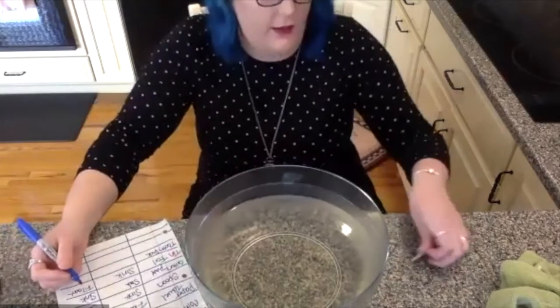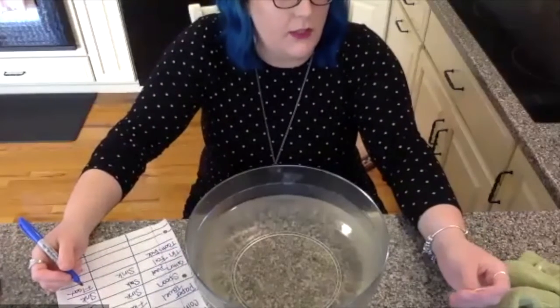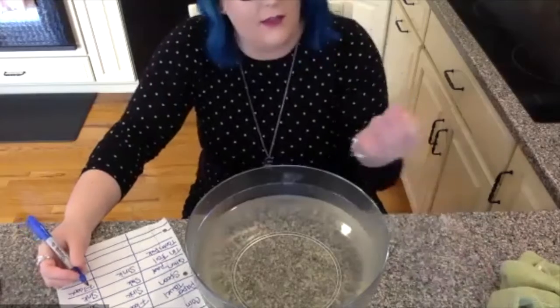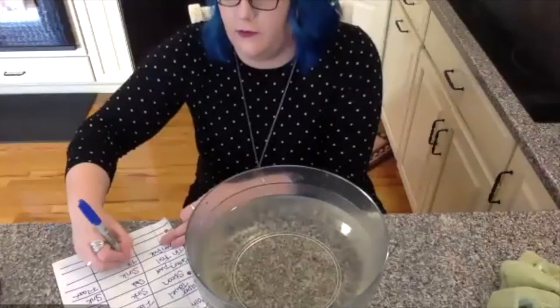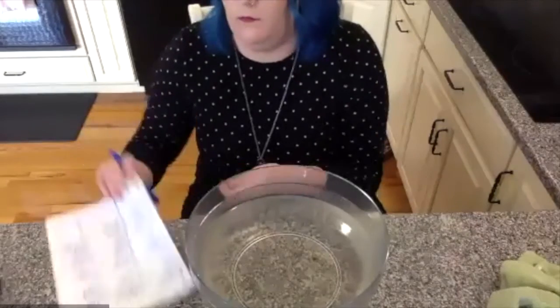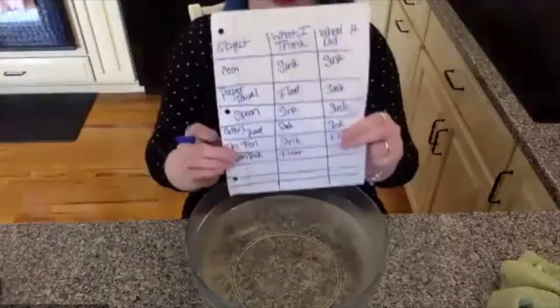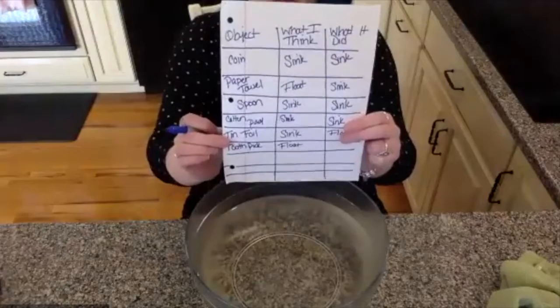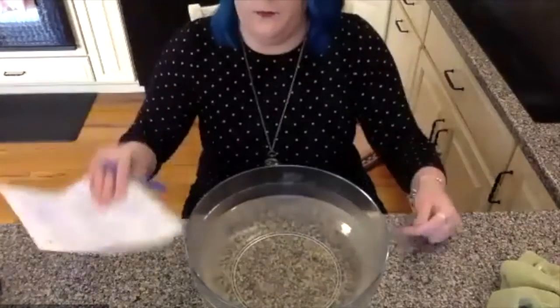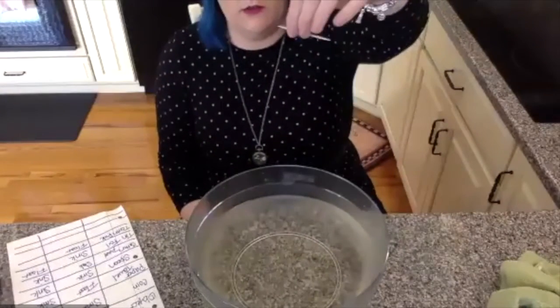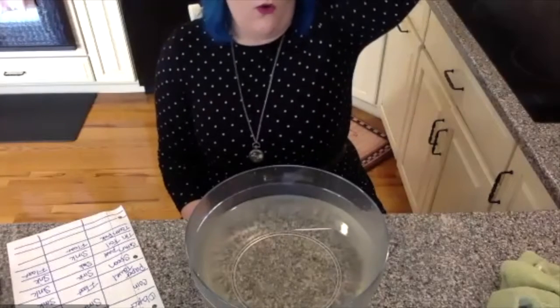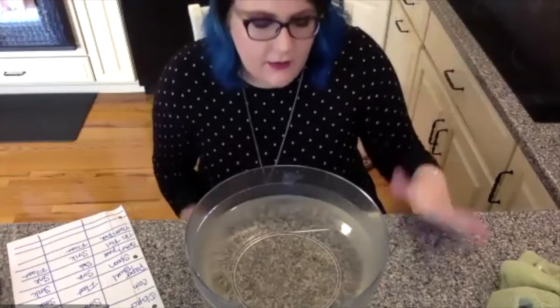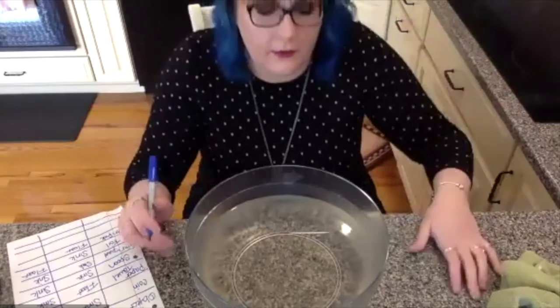All right, and he's feeling pretty light. I don't think he's feeling that dense. It's not weighing my hand down. I think he's gonna float. So record what you think it will do. And in 3, 2, 1. He is floating! Yay! We were right.